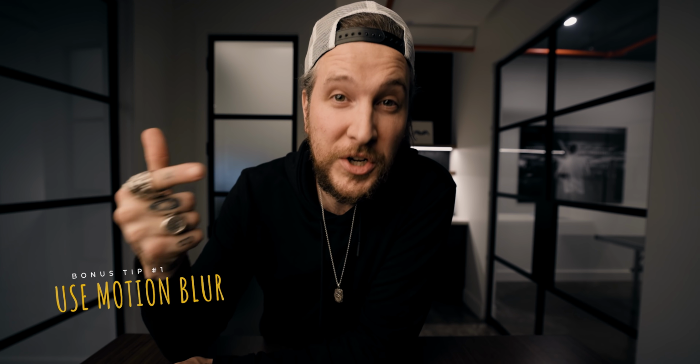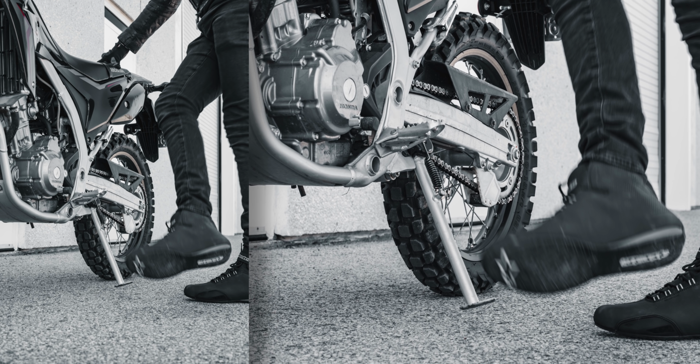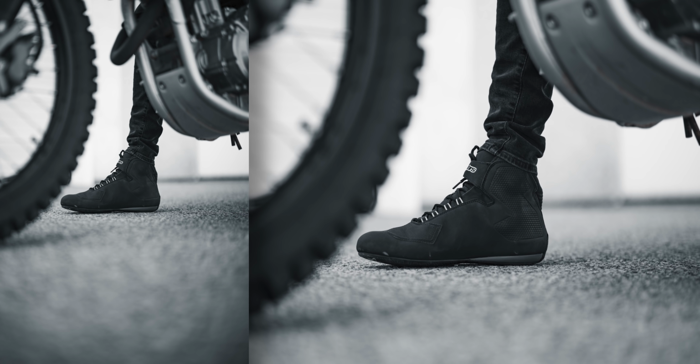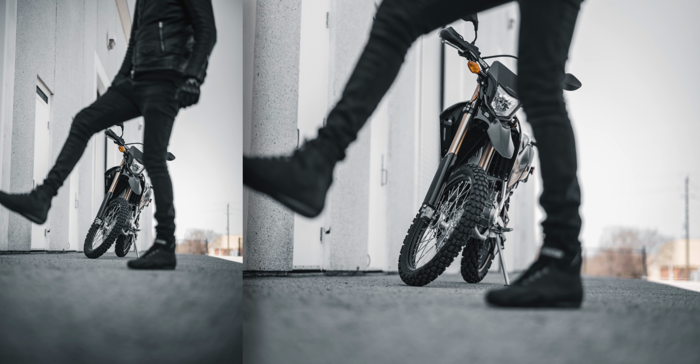That means using motion blur. Motion blur is great because it feels natural. It feels like these frames were being just captured in the moment. The imperfection ends up being perfection. Playing with your foreground and background elements. Just because we're showing these boots doesn't mean in every single frame they have to be in focus.